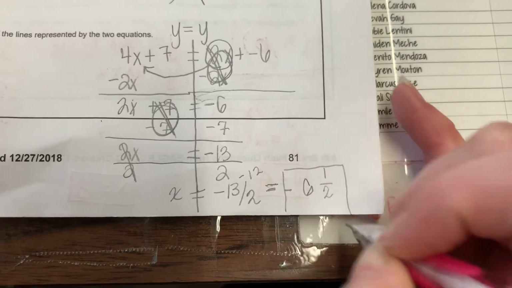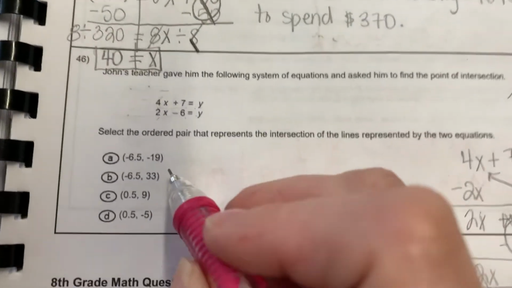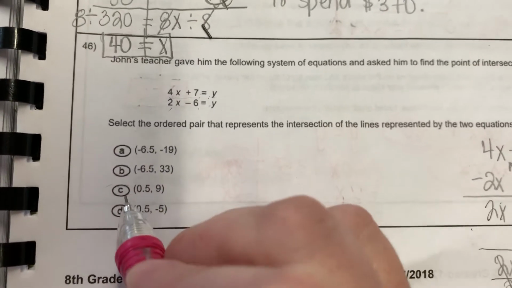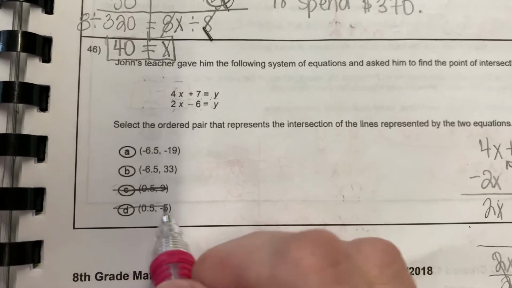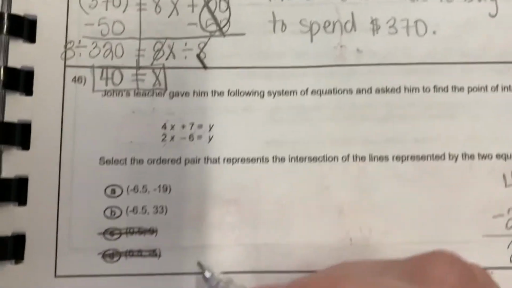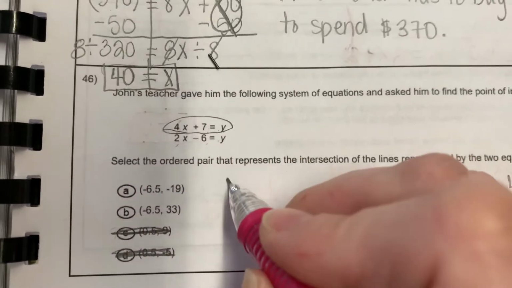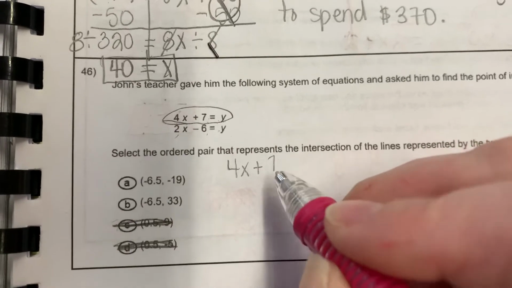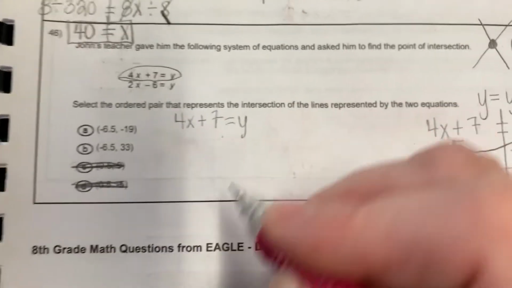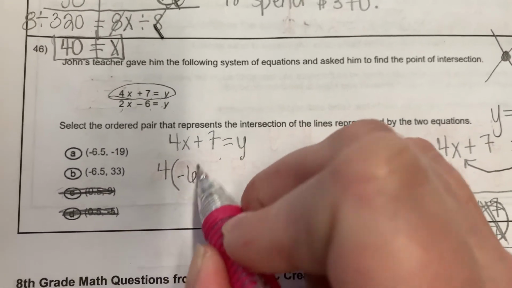So I need to pick the ordered pair that has -6.5 for my x value. And I see that both A and B have -6.5. So I know I'm not going to choose C or D. At this point, I go back to one of my original equations and I'm just going to choose the first one, 4x plus 7 equals y. I know that x is -6.5.